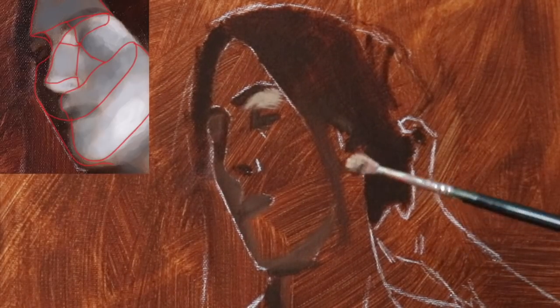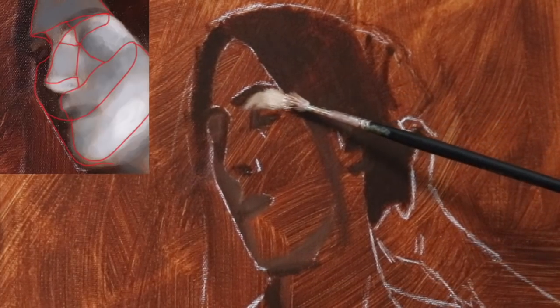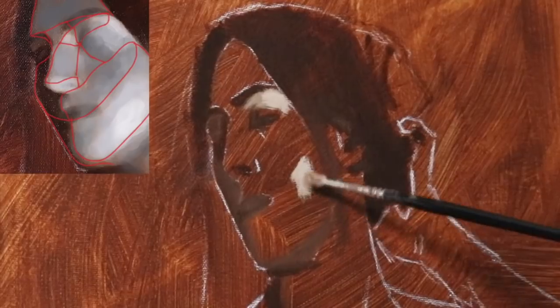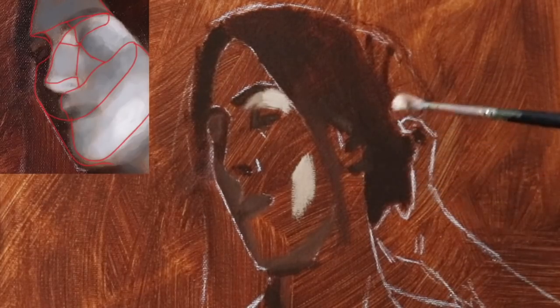Alright, so here's the strategy of how to use planes. In the top left corner, you're seeing the plane head along with the red outlines indicating the boundary of each plane. We're going to use that as our reference rather than using the photo reference. The photo reference will be back in a later segment of this episode.